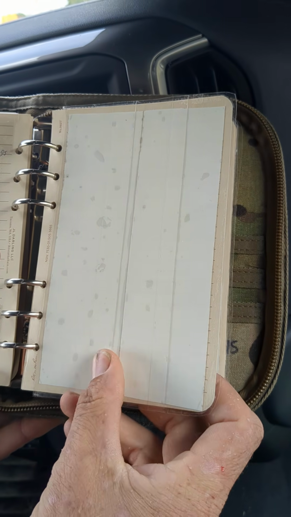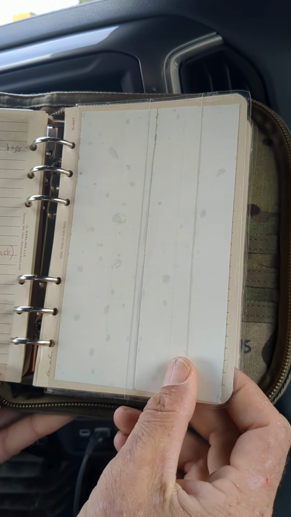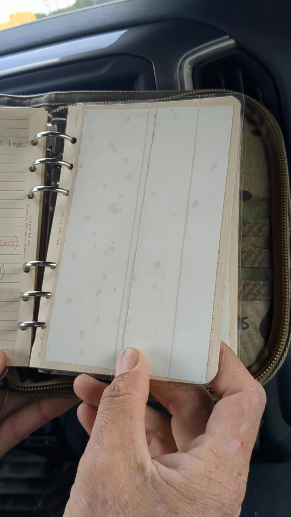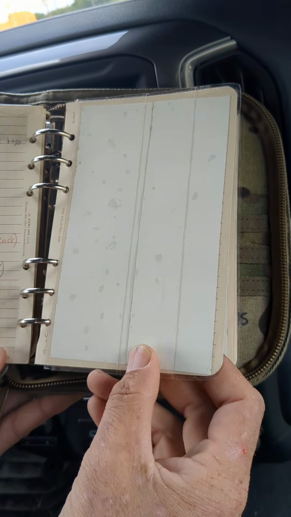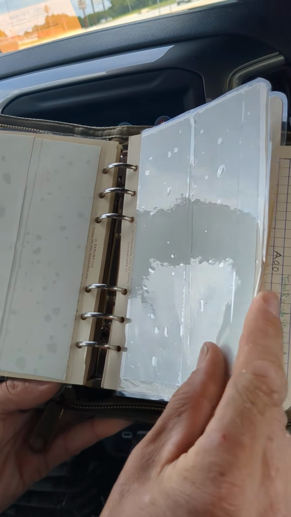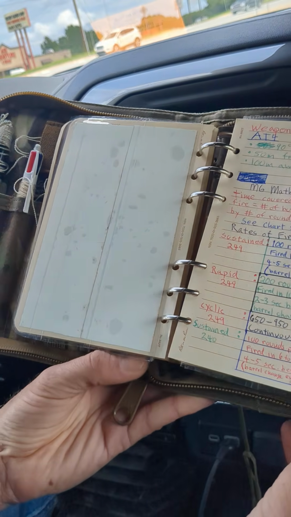Tape covered with clear tape, so at night you can write notes and you can see them with a red lens on for patrol bases and such at night. It kind of comes in handy, so I just put a couple pieces of aluminum tape with clear tape in there.